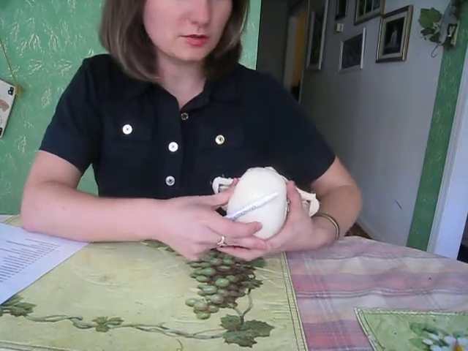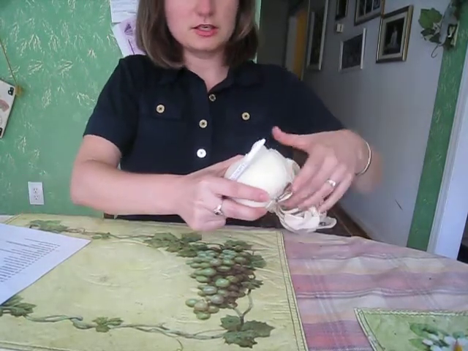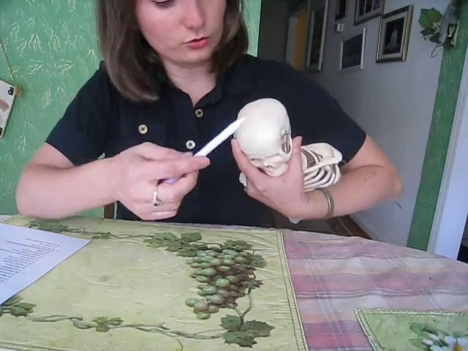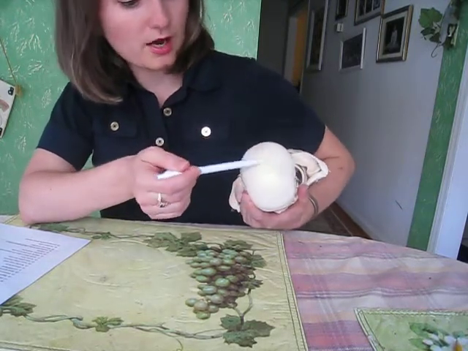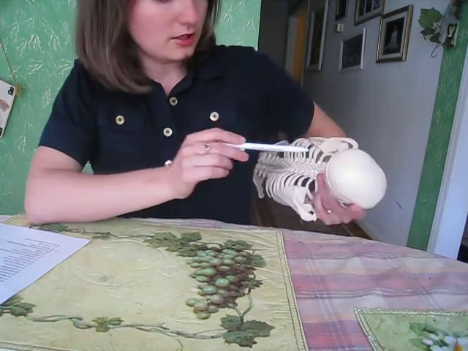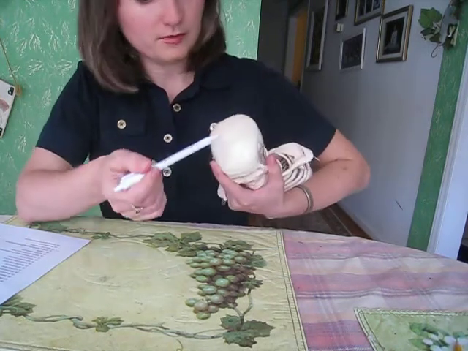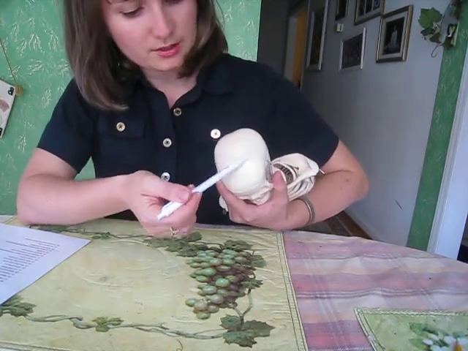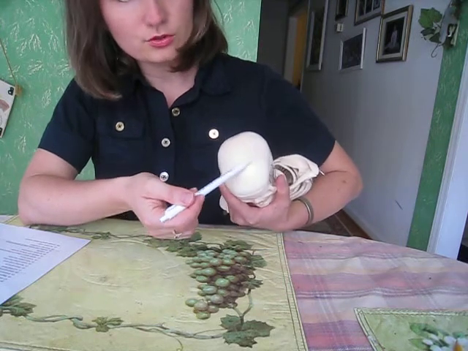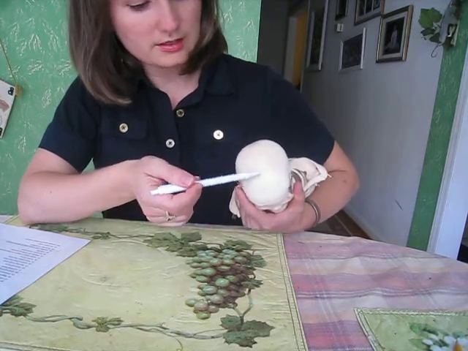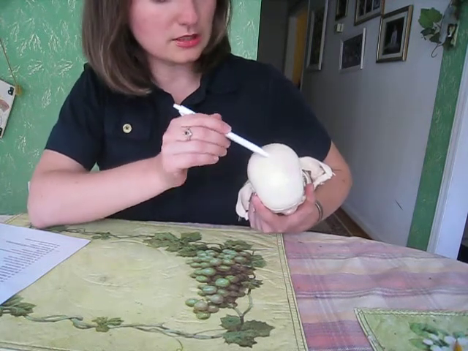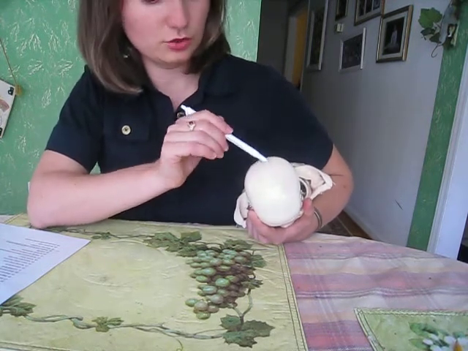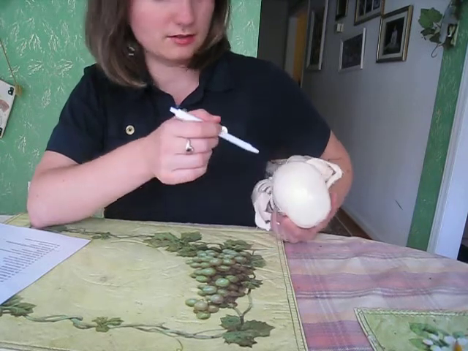When you look at the human skull superiorly, you can see some of the main bones. You can see the frontal bone right here. You can see the two parietal bones, and you can see a part of the occipital bone. So this suture right here is called the coronal suture, and it connects the frontal bone with the two parietal bones. You can also see the sagittal suture right here, which connects two of the parietal bones together.